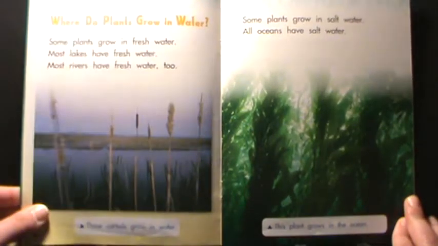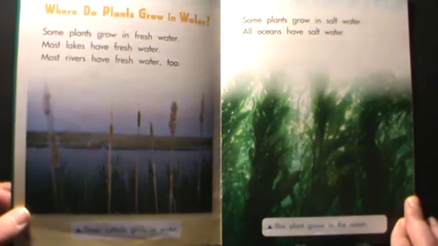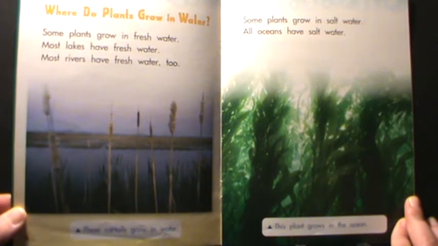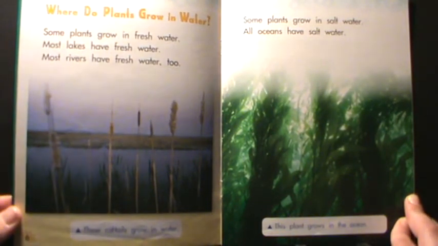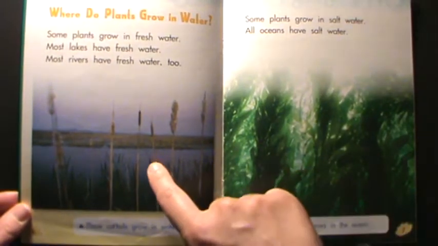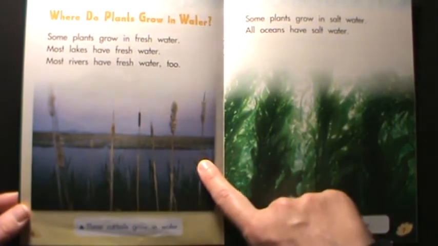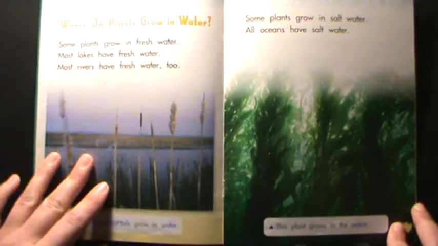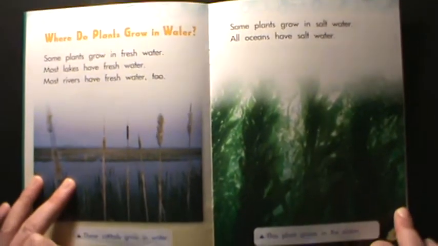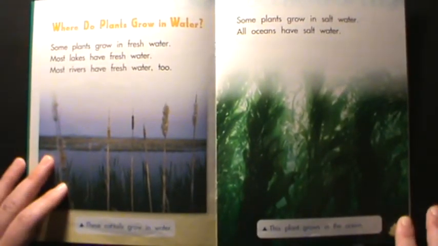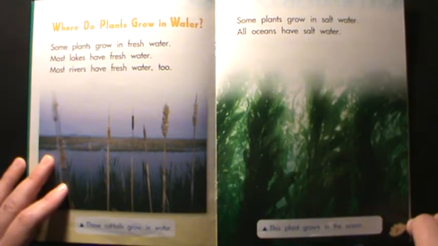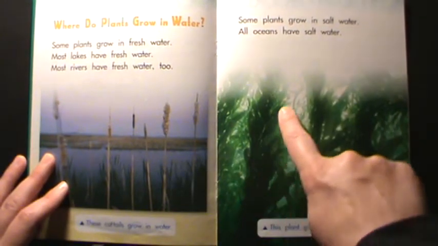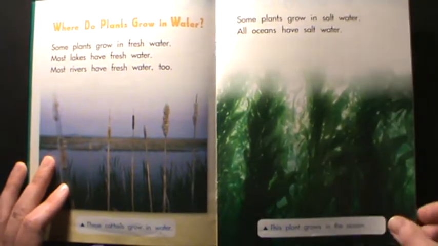Where do plants grow in water? Some plants grow in fresh water. Most lakes have fresh water. Most rivers have fresh water too. These cattails grow in water. Some plants grow in salt water. All oceans have salt water. This plant grows in the ocean.